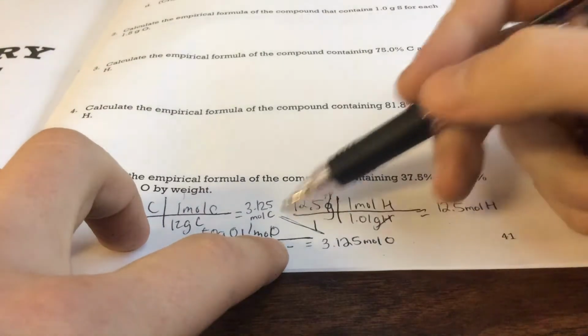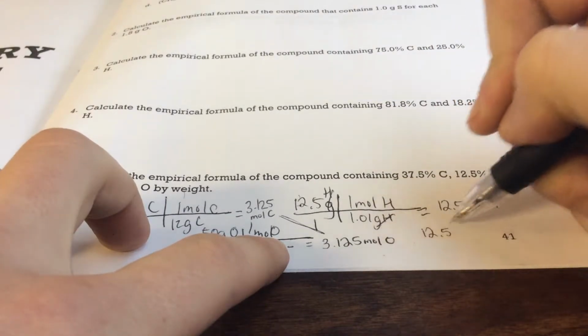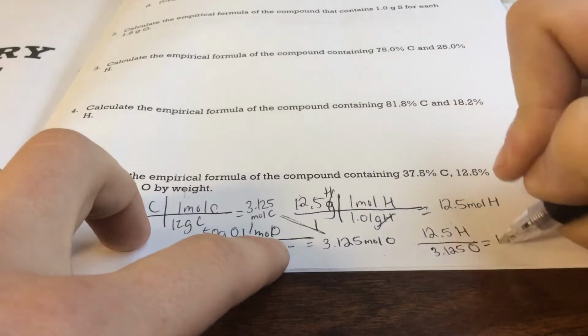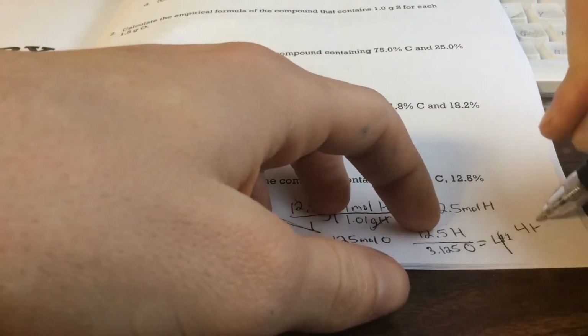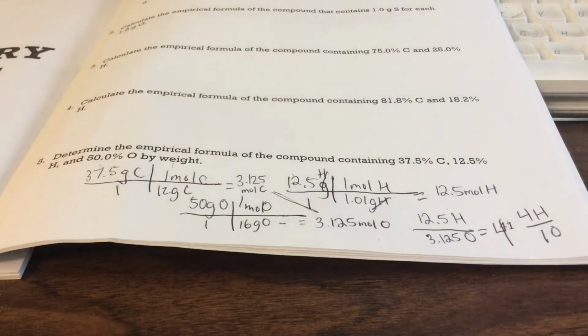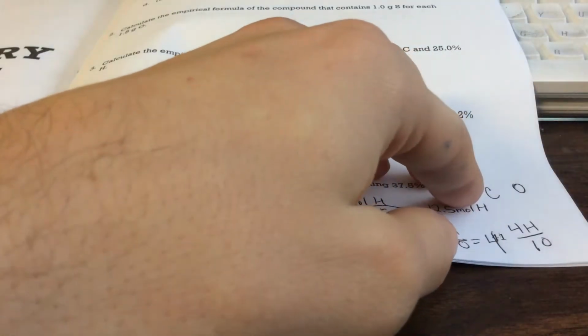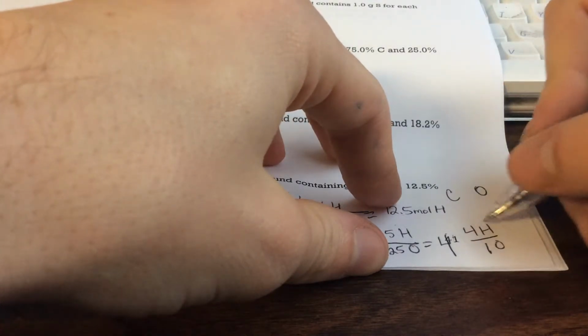That's not true. This is how much we have. So we want to compare how much we have to see what the ratio is. So if we have 12.5 hydrogens and 3.125 oxygens, then if we put that in our calculator, let me make sure I'm doing my math right, we get 4, right? So what that tells me is 4 hydrogens for every 1 oxygen is what we actually have. So then we're going to assume we have 1 carbon, which means we also have 1 oxygen. And if we have 1 carbon and 1 oxygen, we said 4 hydrogens for every oxygen.